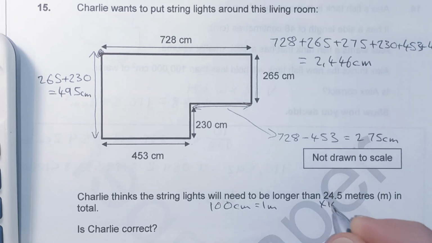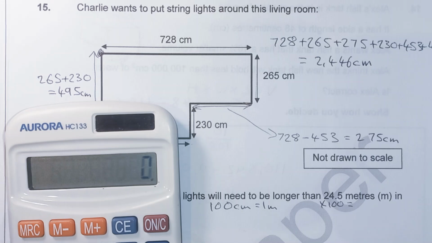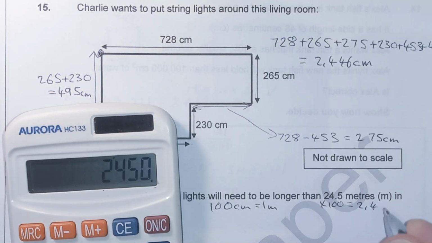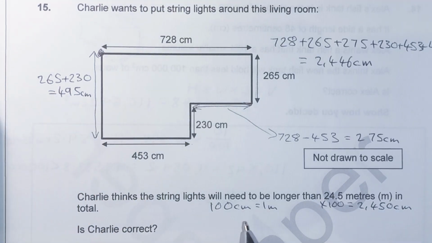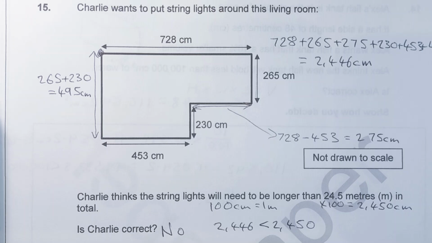So if we multiply this by 100, we're going to get that answer in centimetres. 24.5 times 100, and we get 2,450 centimetres. Okay, well, 2,446 is less than 2,450, so no, Charlie is not correct. He thinks it needs to be this length. Actually, it can be a tiny bit shorter.